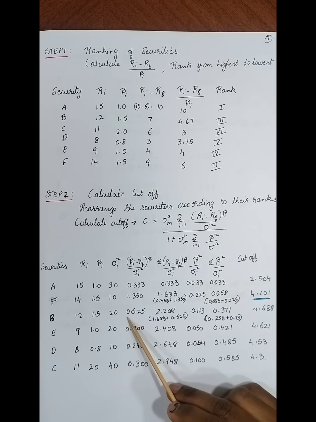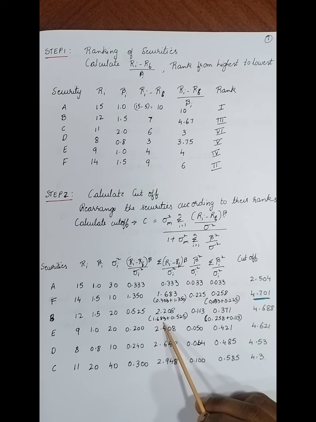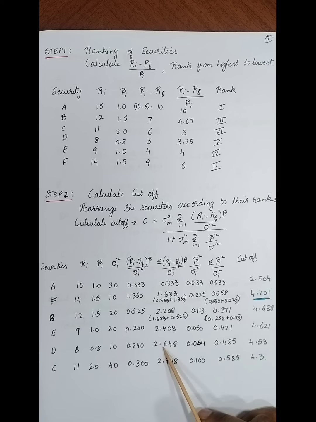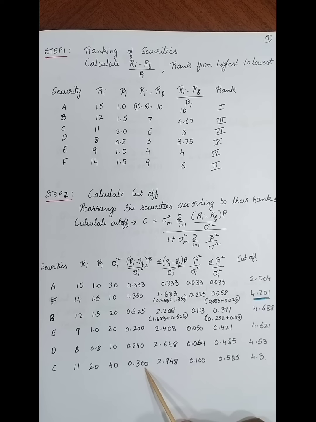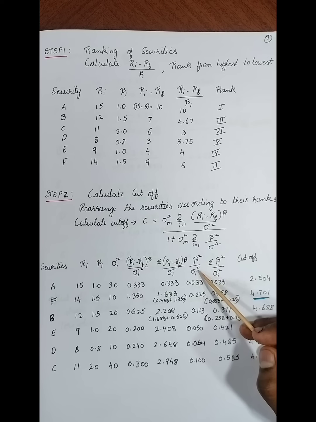The next value is got by adding 1.683 plus 0.525, we get 2.208. The next value is got by adding 2.208 plus 0.2, we get 2.408. The next value we get by adding 2.408 plus 0.240, that is 2.648. The last value we get by adding 2.648 plus 0.3. Now, we'll find the value of beta square by variance.